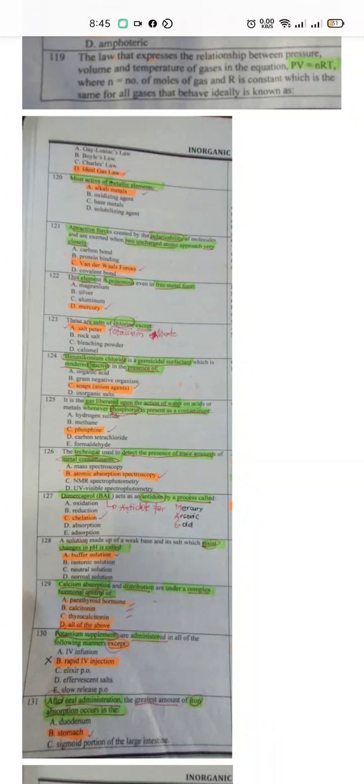Potassium supplements are administered in all of the following manners except rapid IV injection. That is letter B. Why? Because rapid IV injection, or direct administration of IV potassium, has resulted in death of patients.